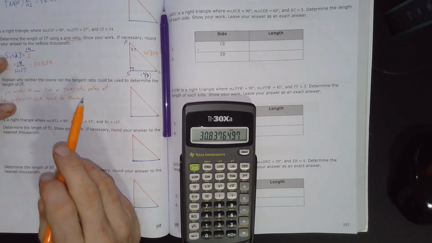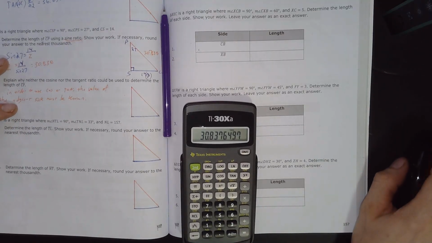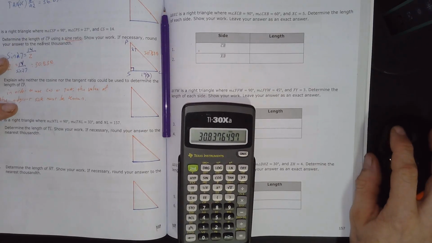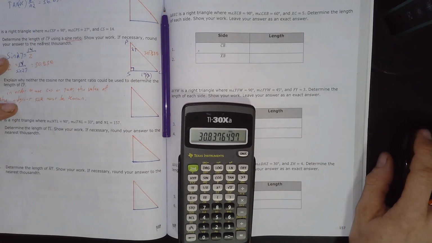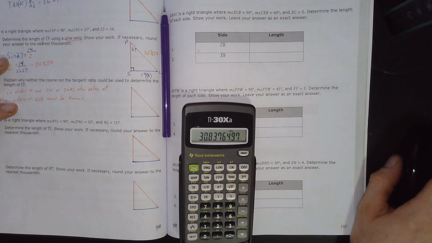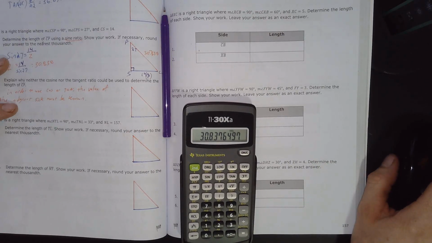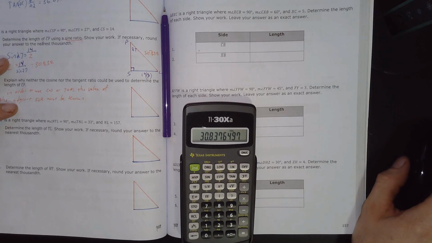All right, the key says, let me dig up the key real quick. Tangent is opposite over adjacent and does not include the hypotenuse. It could be used to find SP and then use the Pythagorean theorem.